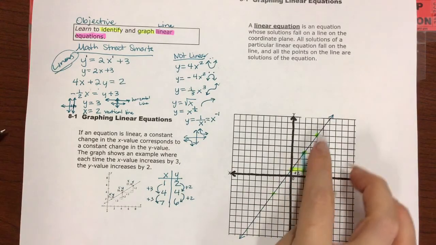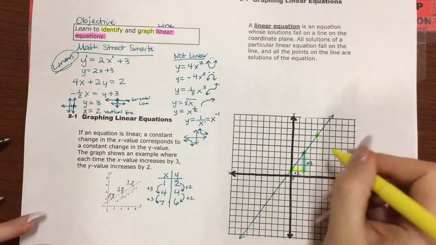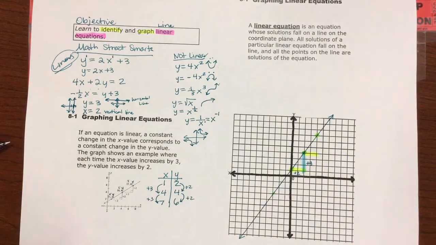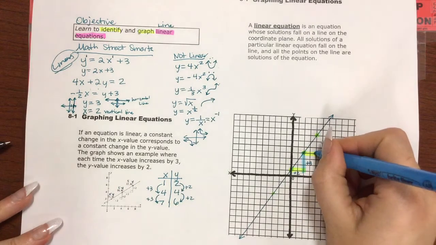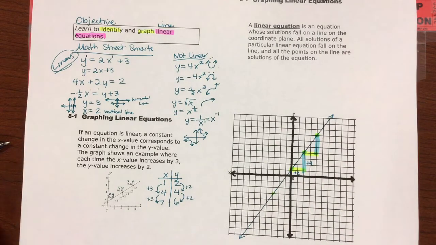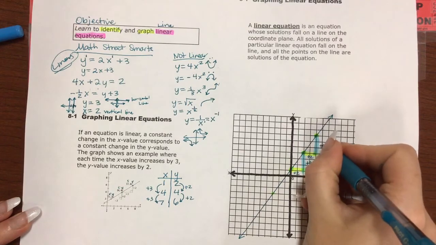What about from this point to this point? How many do we have to go over for the x part? Well, if we look at it, we need to go over 1, 2, and then for the y part, we need to go up 1, 2, 3, and that's how we get to our next solution. So this again is plus 2 and then plus 3.